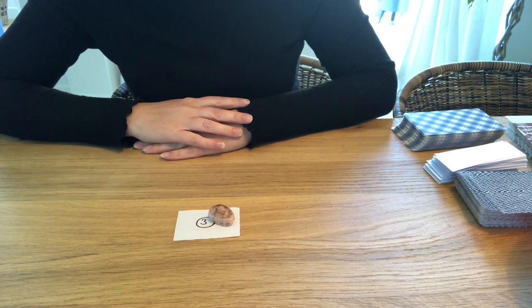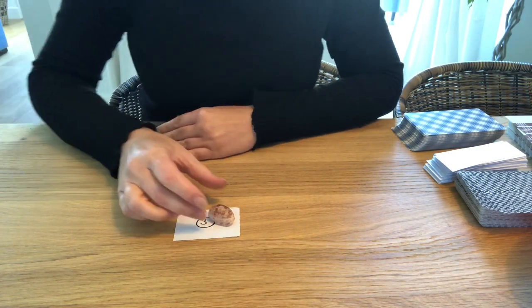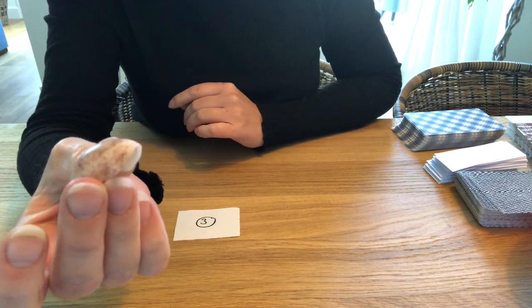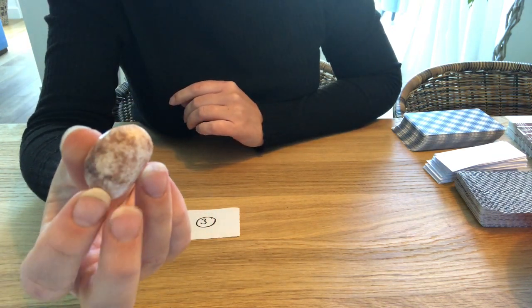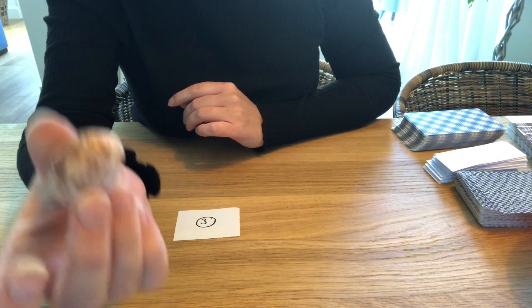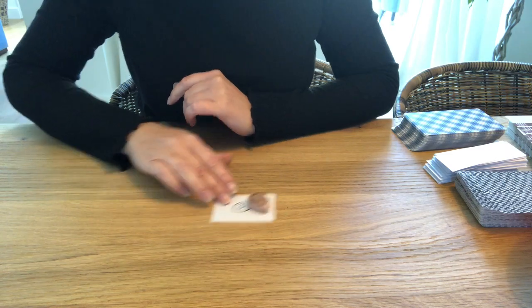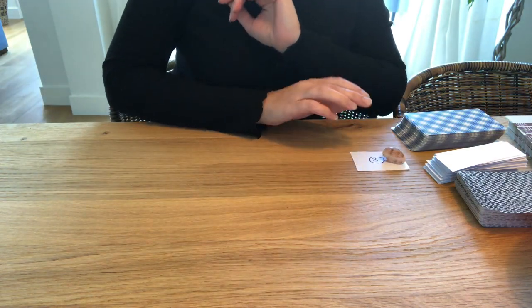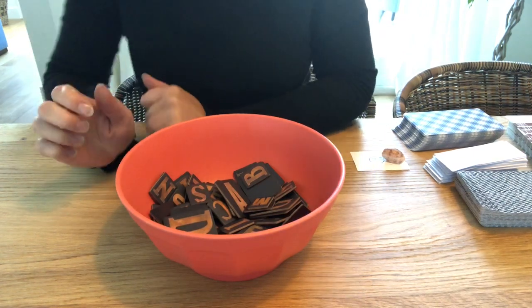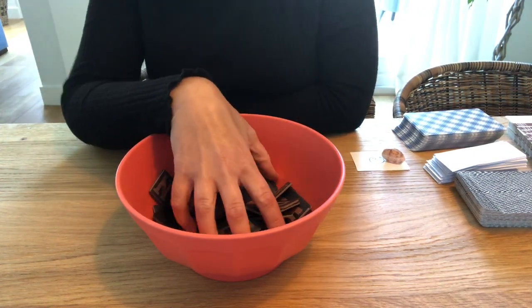Hello, group 3. Welcome to your reading. You have chosen this very smooth, pretty shell. It's got a bit of brown on it. Very pretty. Okay, I'm going to put this to the side. And I have these letter magnets, which I'm going to use to get some initials out.